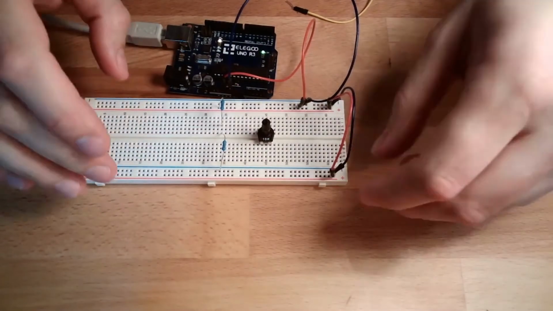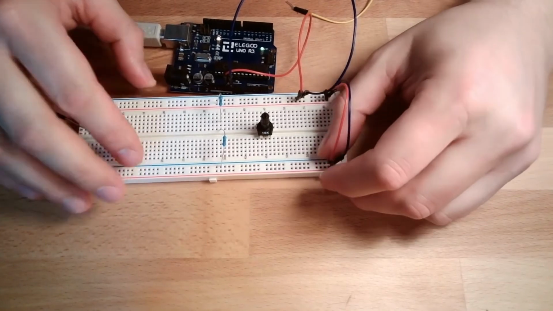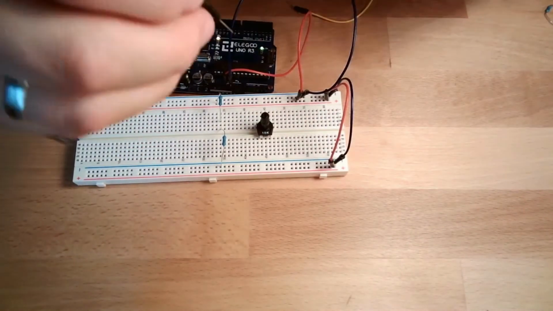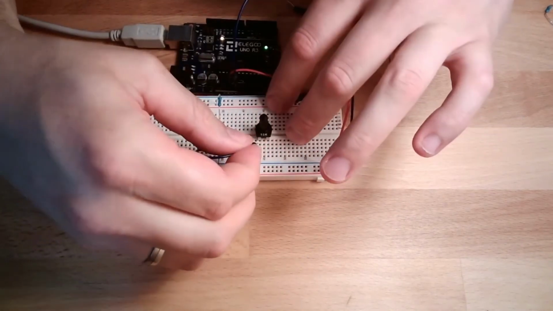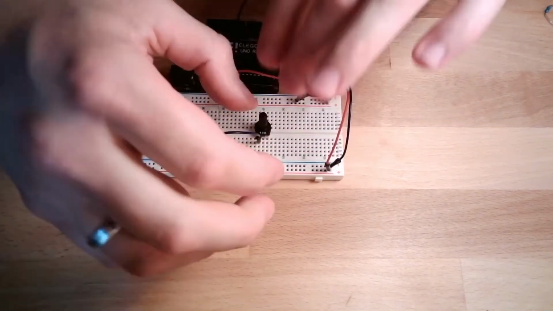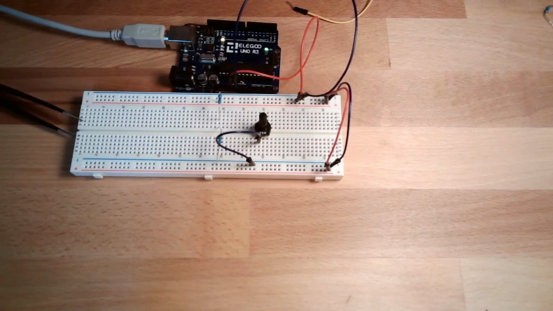How does it work? At one side, I will connect minus. At the other side, I will connect plus.